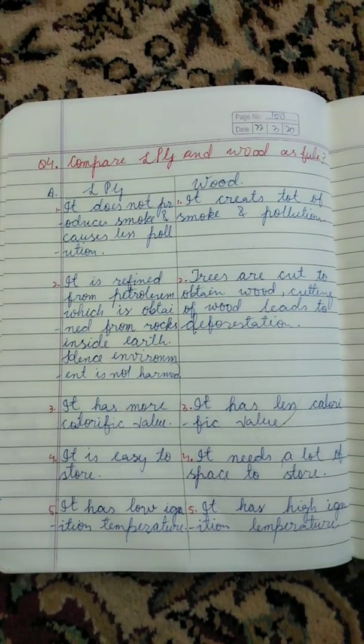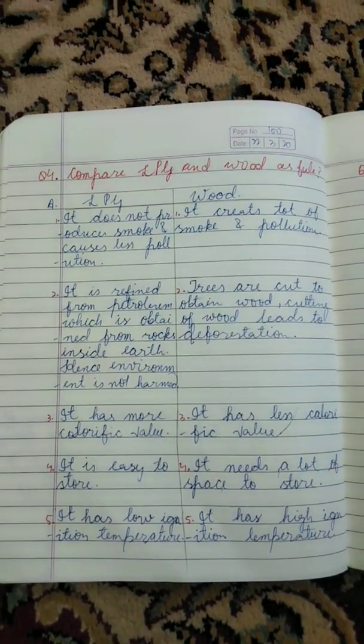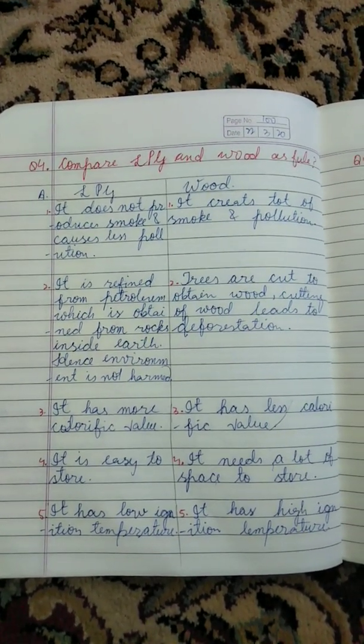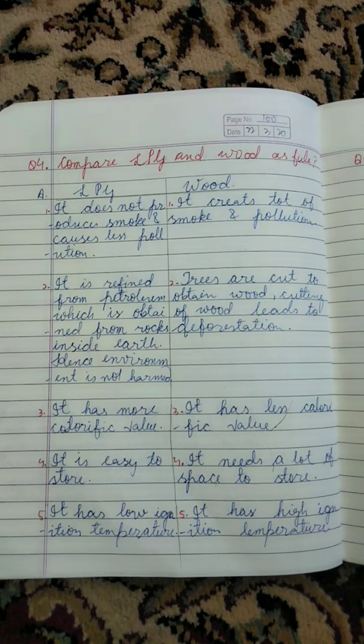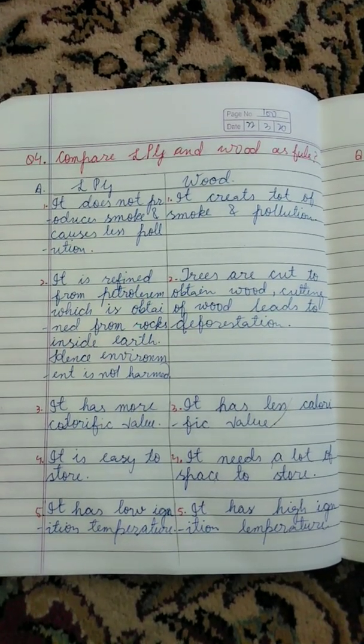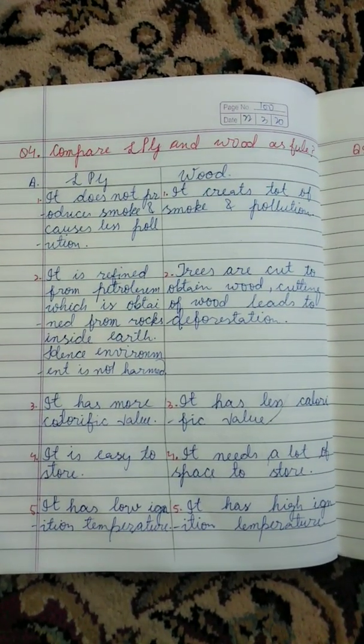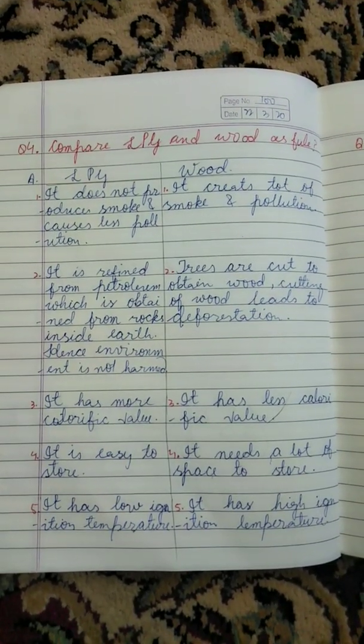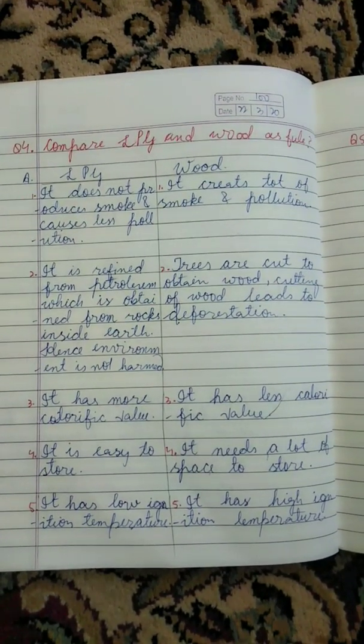Question number 4. Compare LPG and wood as fuel. Answer. LPG. It does not produce smoke and causes less pollution. It is refined from petroleum, which is obtained from rocks inside earth, hence environment is not harmed. It has more calorific value. It is easy to store. It has low ignition temperature.